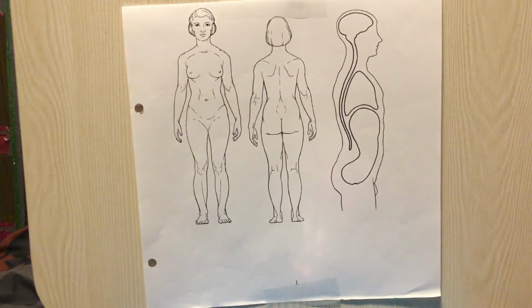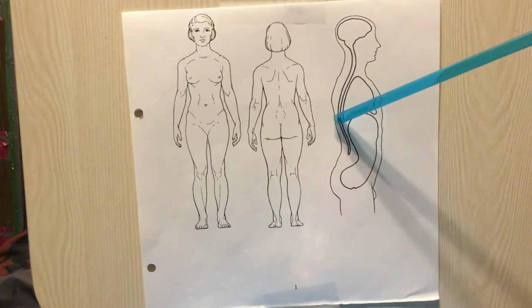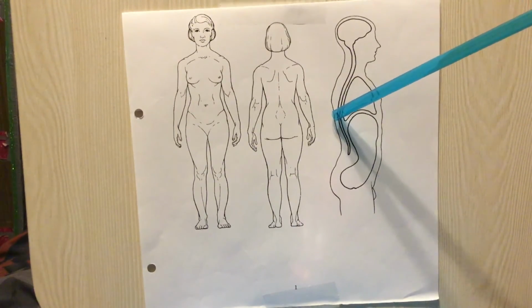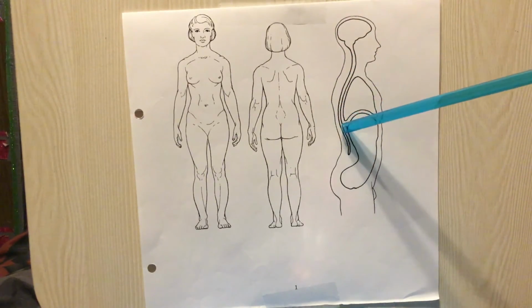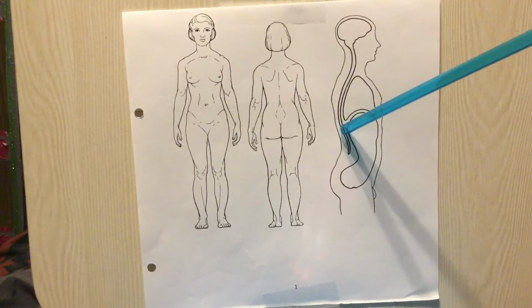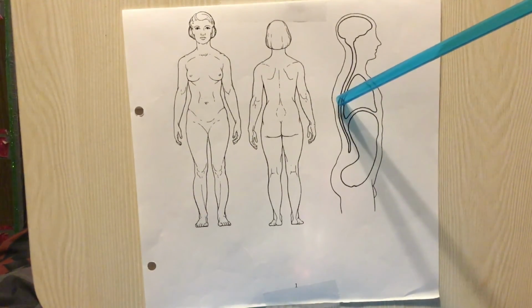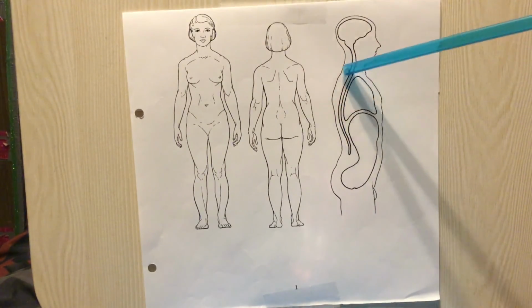And that's going to have your vertebral cavity, which is about here. And you're going to have your spine. This will be your spine here.